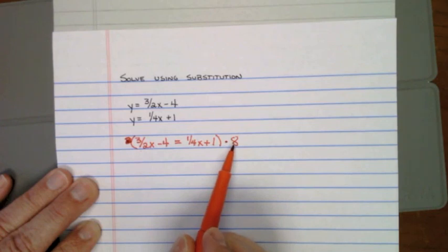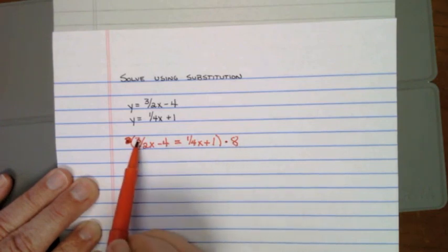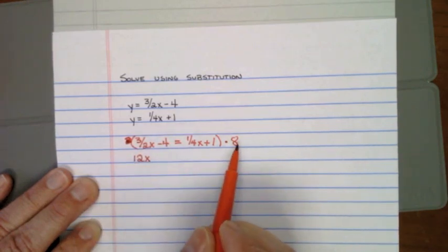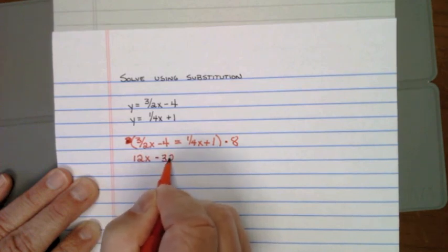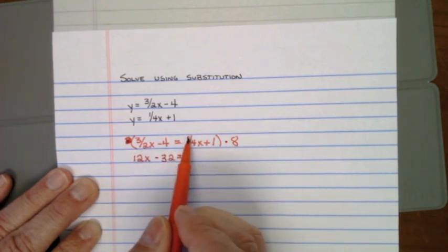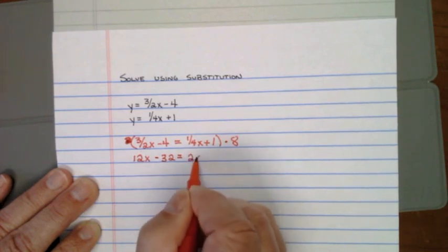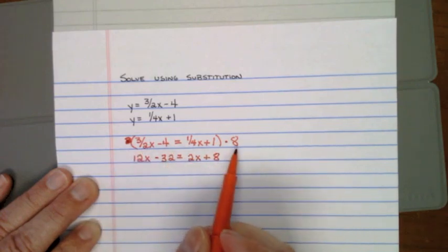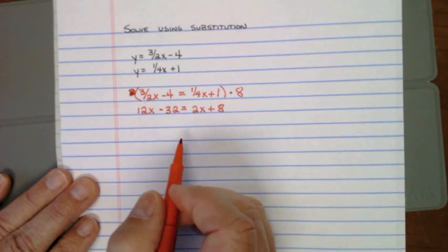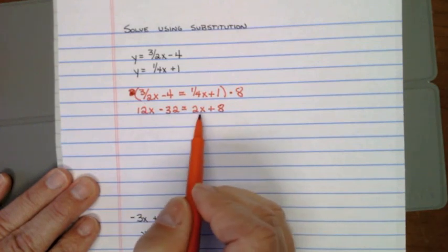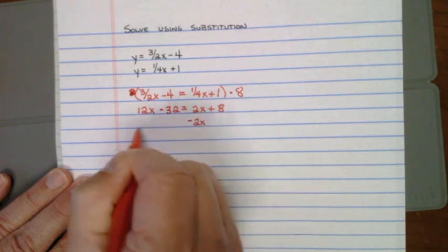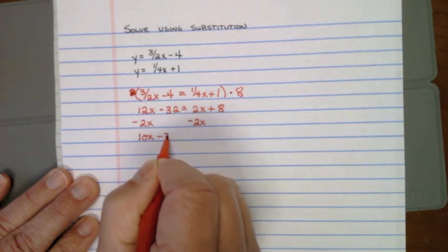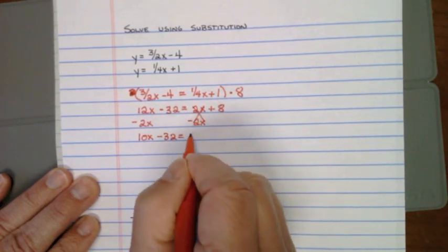2 times 4 is 8. So 8 times 3 is 24, divided by 2 is 12x. 8 times negative 4, negative 32, is equal to 8 times 1 is 8, divided by 4 is 2x, and 8 times 1 is 8. So I got rid of these fractions by multiplying by a common denominator. I now need to solve this. Which variable is in the wrong spot? This one. I need to get rid of this by subtracting 2x from both sides. Subtract this, I get 10x, bring down negative 32 is equal to, that's eliminated, 8.